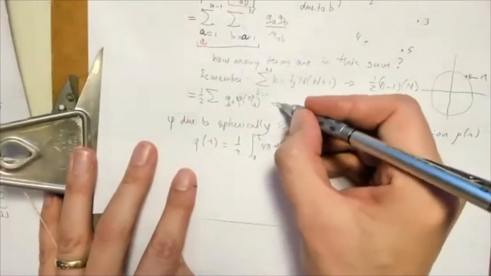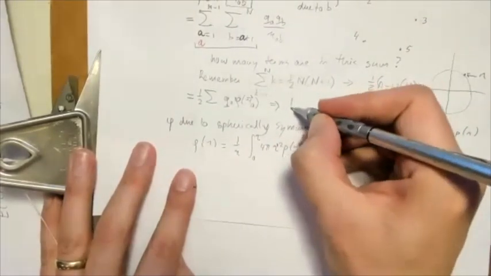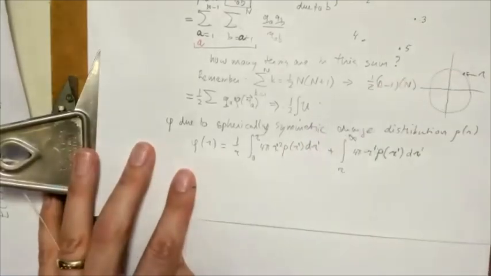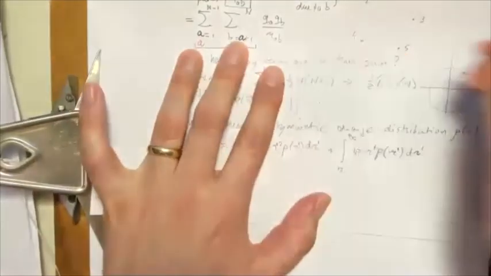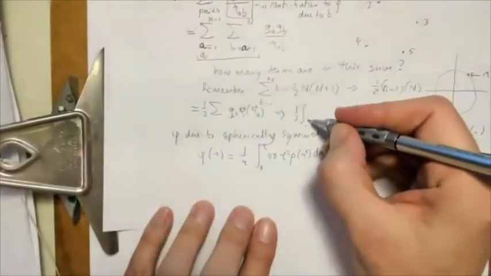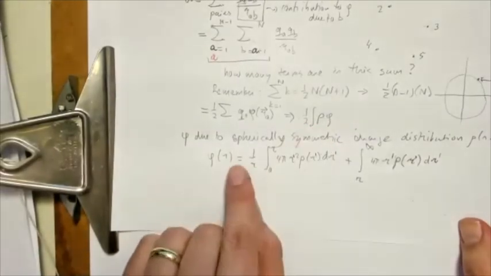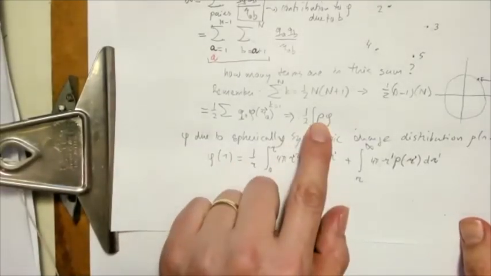So that becomes an integral. It will be 1/2 the integral of rho and phi, where phi is this, and rho is the other rho that you're integrating over.